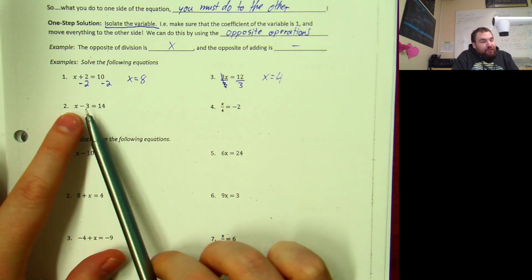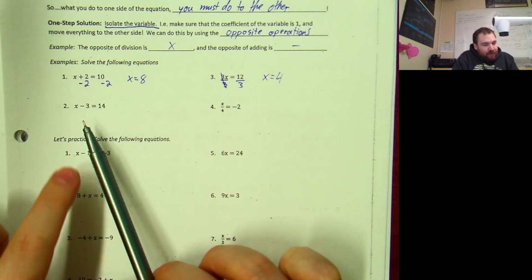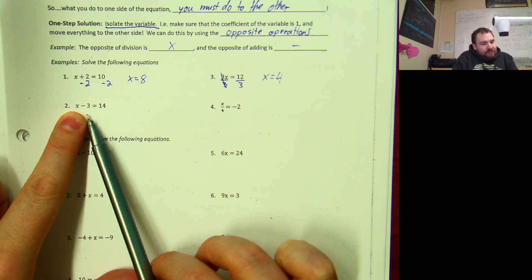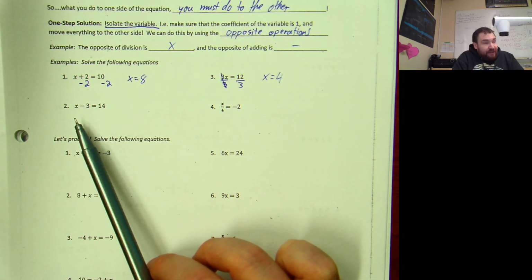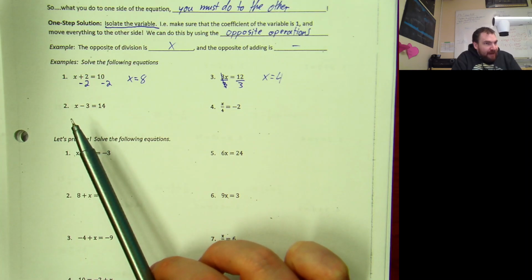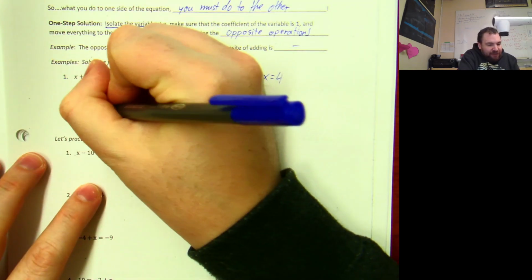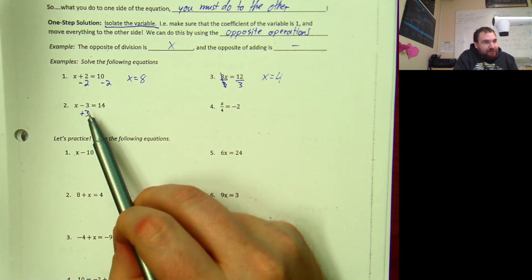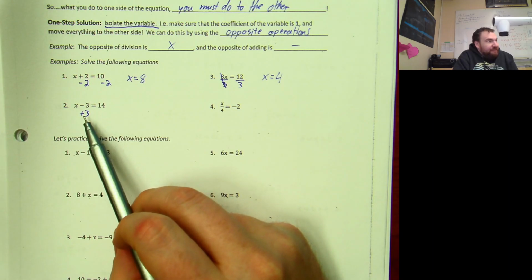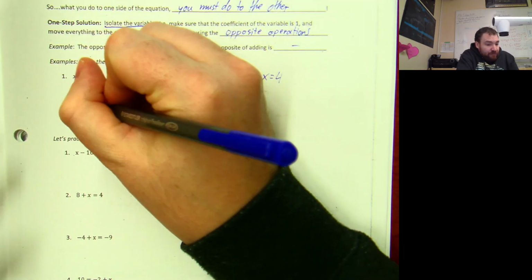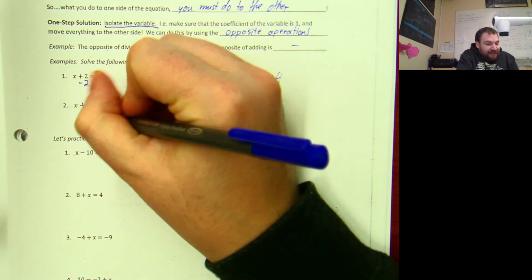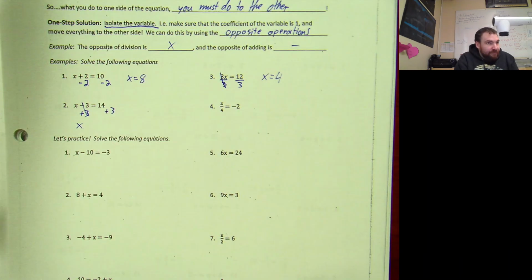We have x minus 3, and I want to get rid of it. If I'm subtracting by 3, the opposite operation of subtraction by 3 is what? Addition by 3. So if I add 3 on this side, I have x minus 3 plus 3. Minus 3 and plus 3, what's going to happen to those? They're going to cancel out. But whatever I do to one side, I've got to do to the other to maintain that equality.